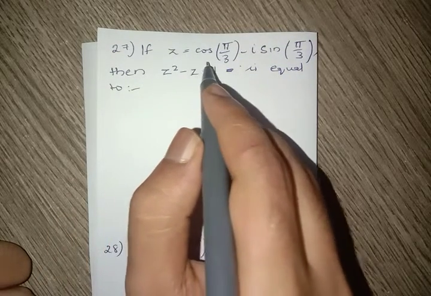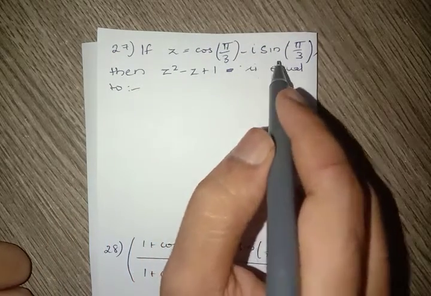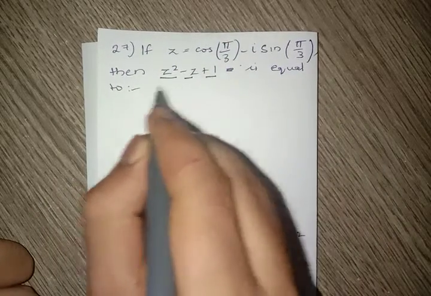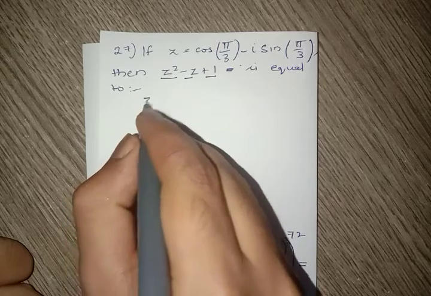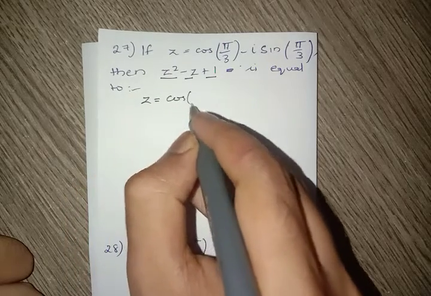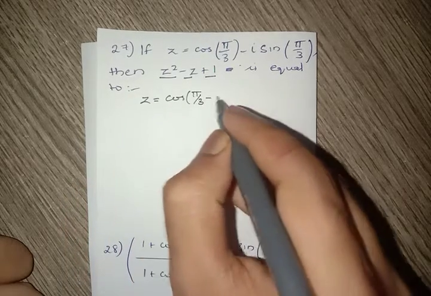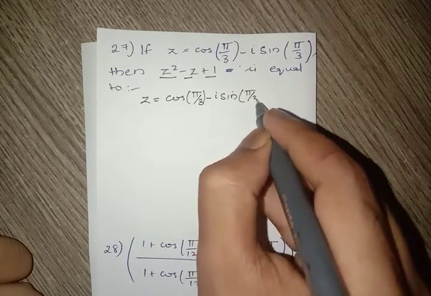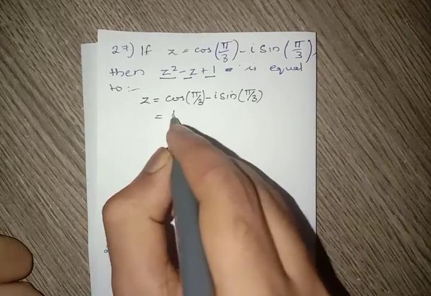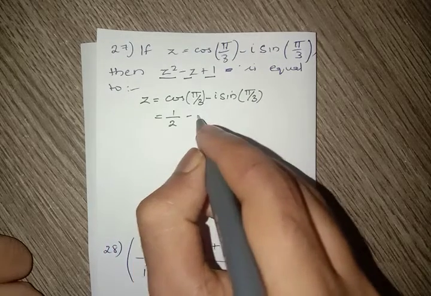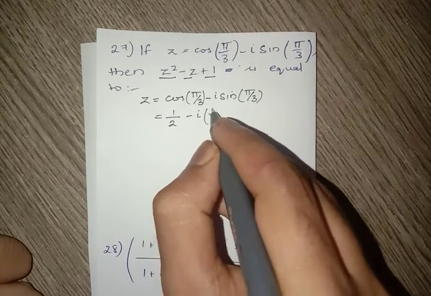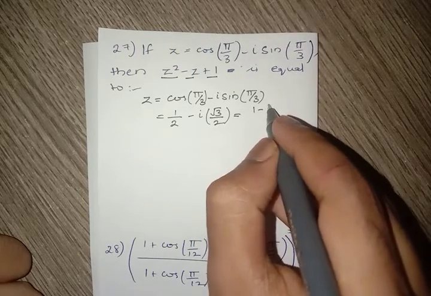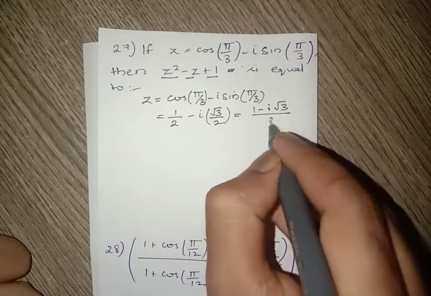If z is equal to cos pi by 3 minus i sin pi by 3, then z squared minus z plus 1 is equal to. So it is given that z is equal to cos pi by 3 minus i sin pi by 3. Cos pi by 3 is 1 by 2, minus i into root 3 by 2, which is equal to (1 minus i root 3) by 2.